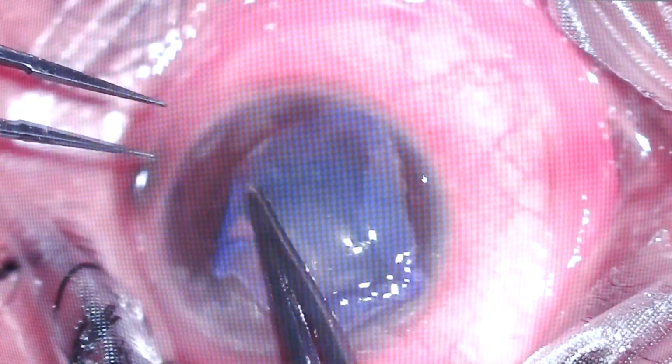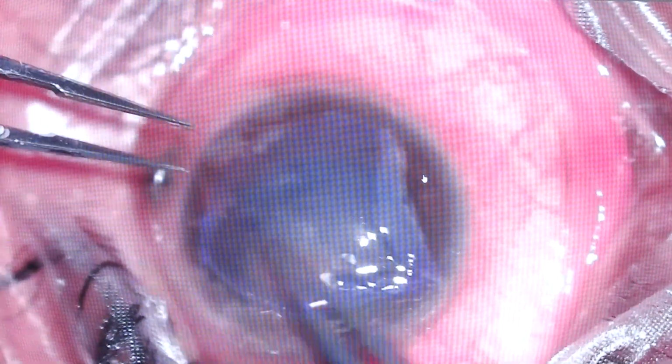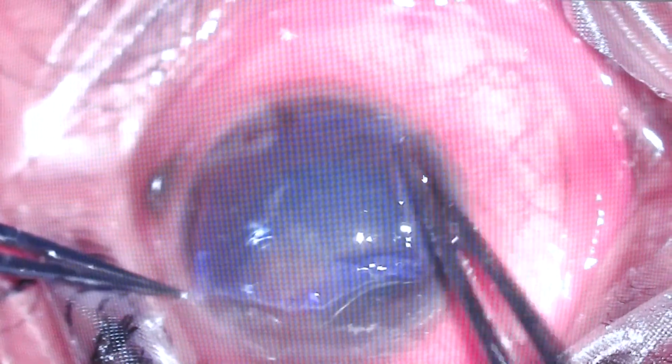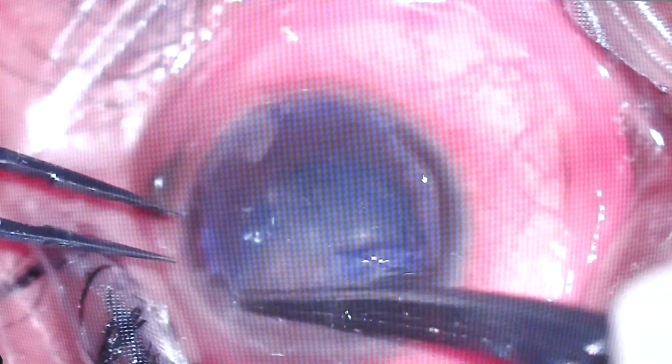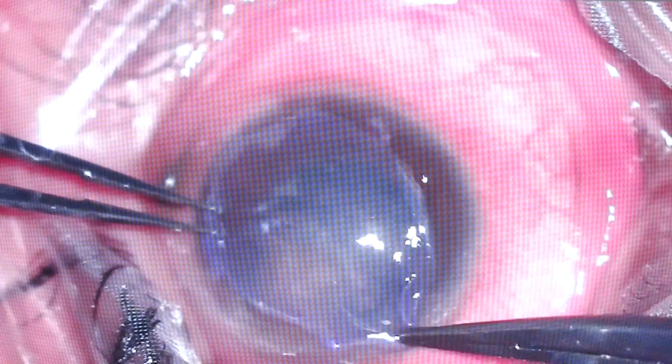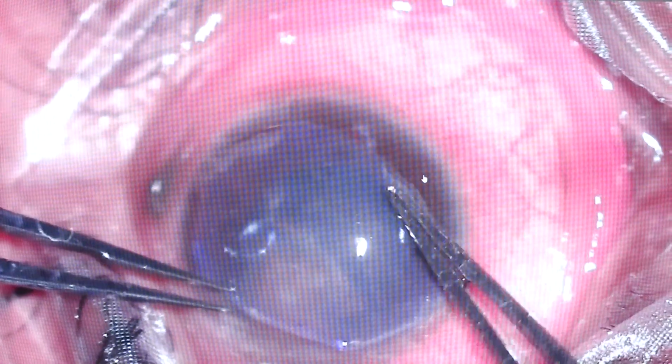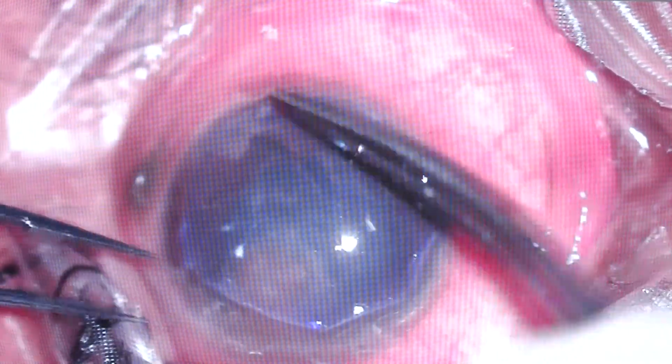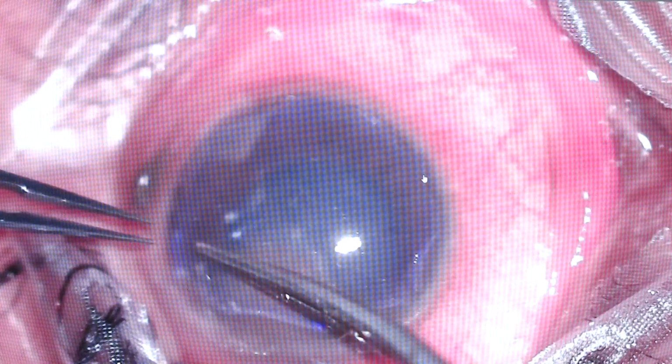So the plan was to cover the shield ulcer with amniotic membrane and then go and remove the giant papillae. He had a previous episode in which a supratarsal injection of triamcinolone was given, but the papillae kept on recurring.